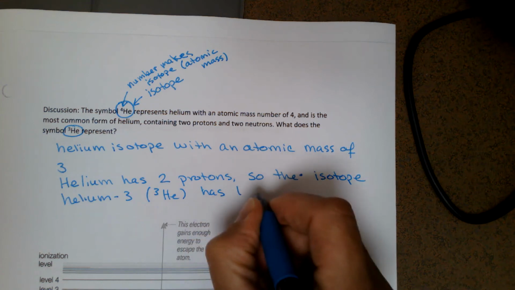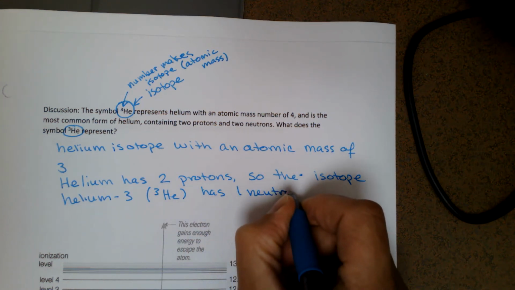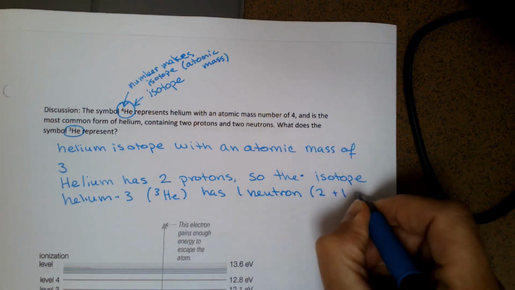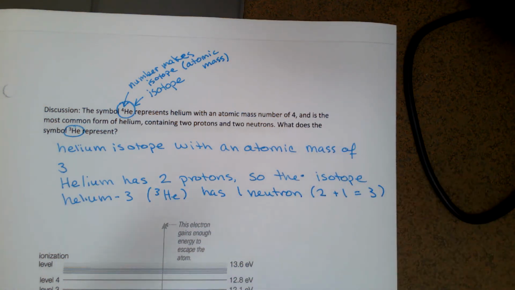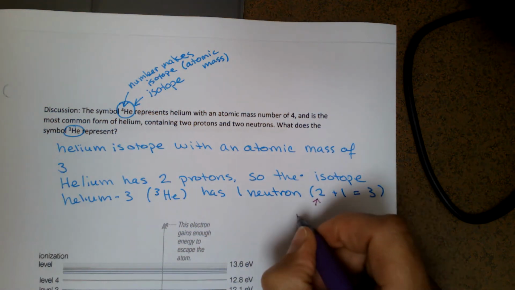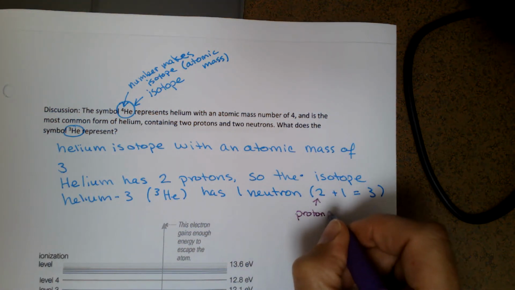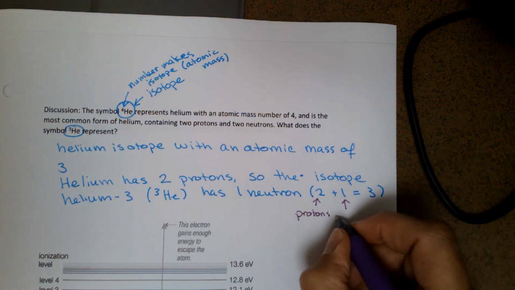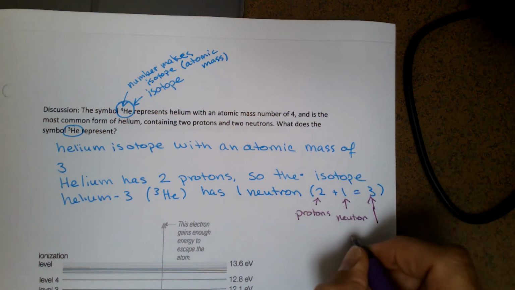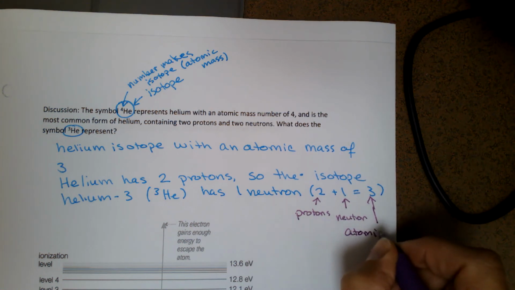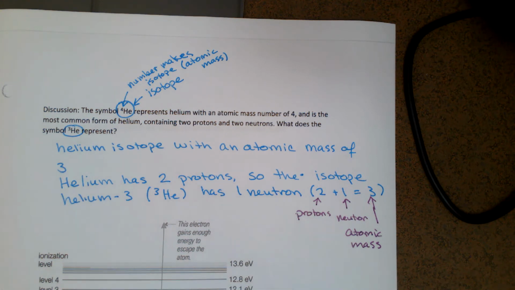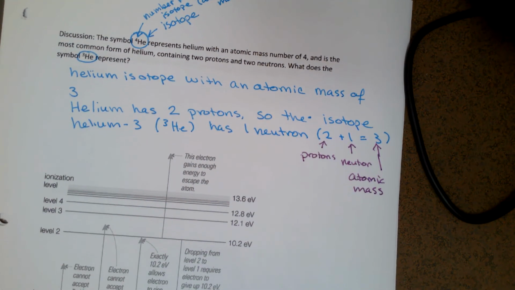Has 1 neutron. And the reason for that is 2 protons plus 1 neutron equals the atomic mass. And we're just going to label each one of these. 2 protons plus 1 neutron equals the atomic mass. Make sense? Don't be afraid to email me if it doesn't.